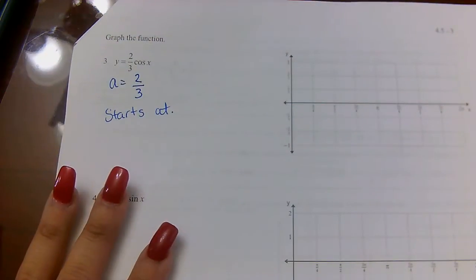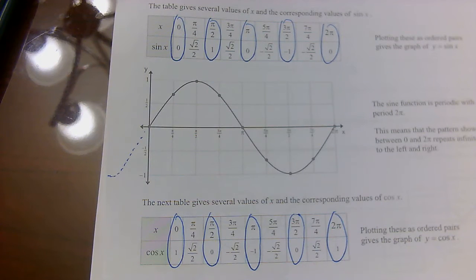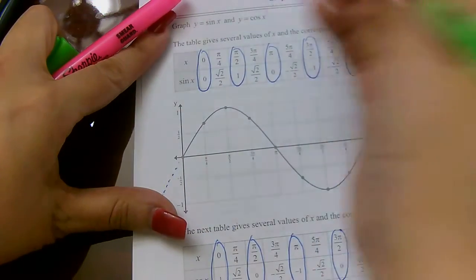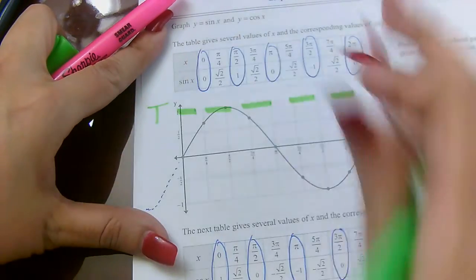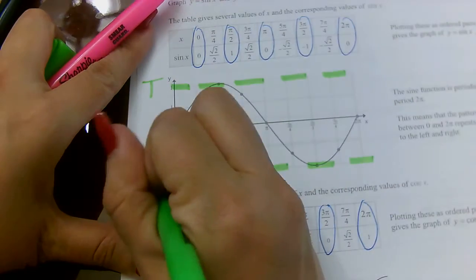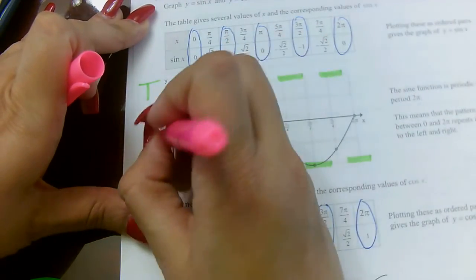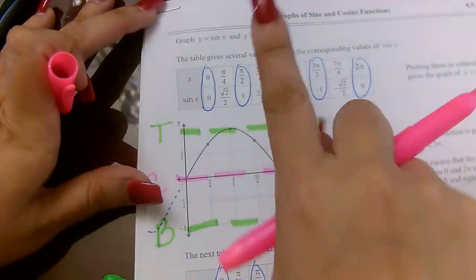Okay, so let me help you with this. When we're doing this one, let's go back to the first page. When I'm doing this, I want you to notice that there's a few differences between these two graphs. Okay, here we have a top. I'm going to call that T. We have a bottom, okay, and we also have a center. I'm going to make that pink.